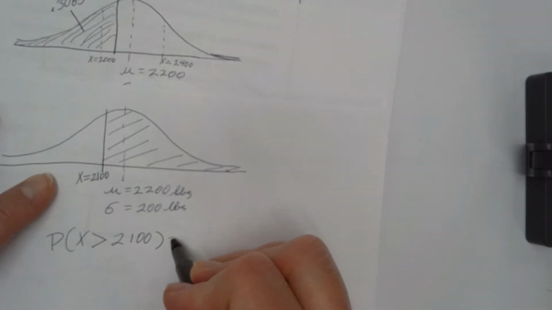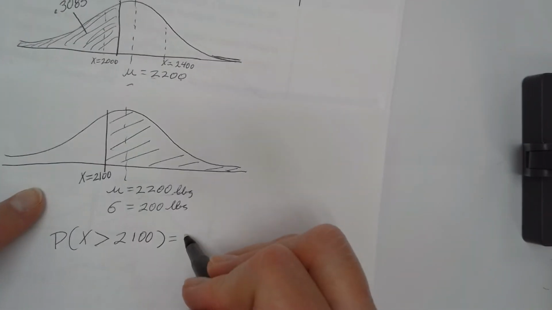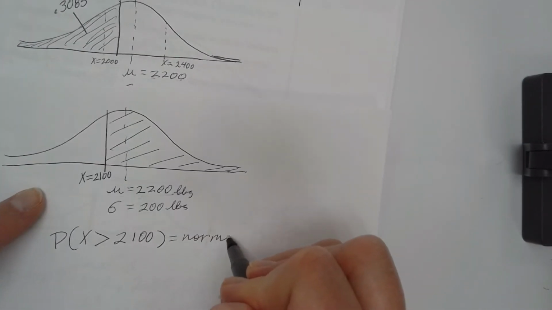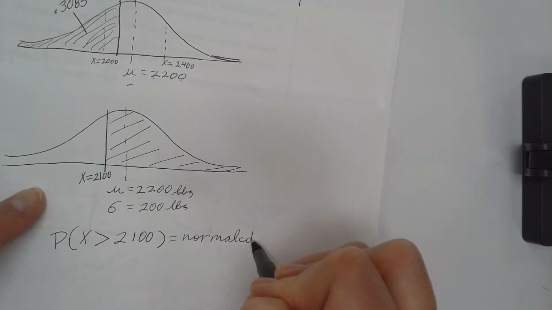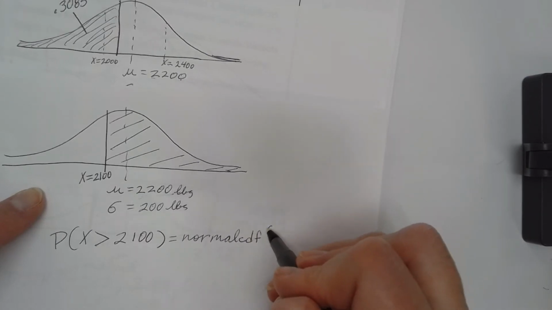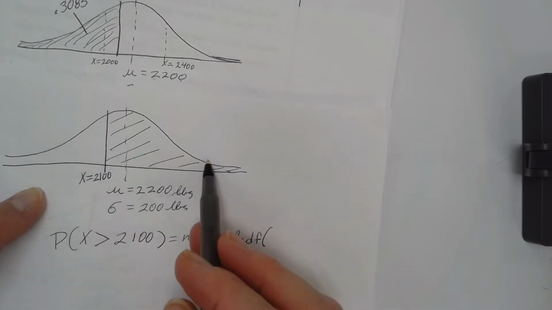So I could use second distribution, normal CDF. Then what's the lower boundary of this shaded area?